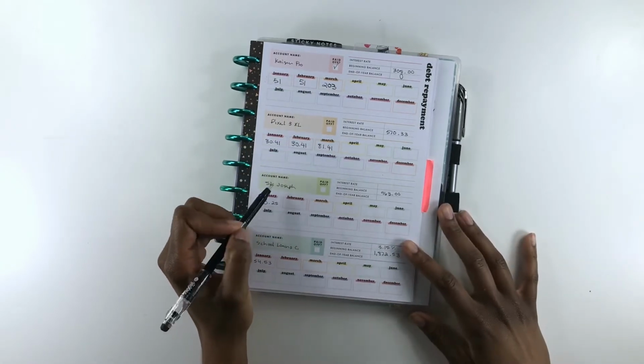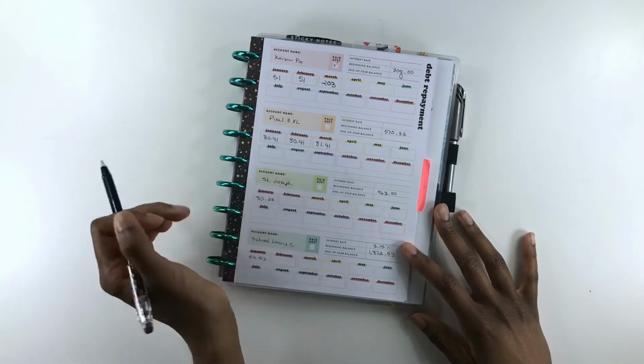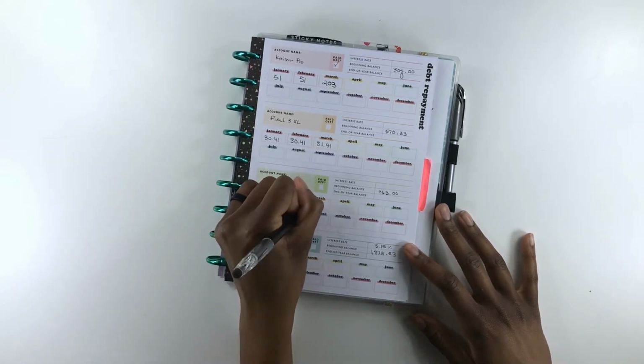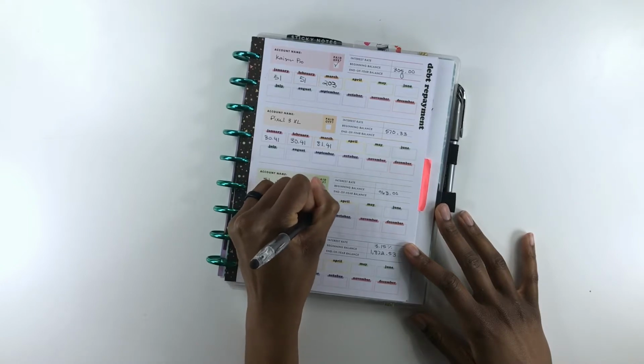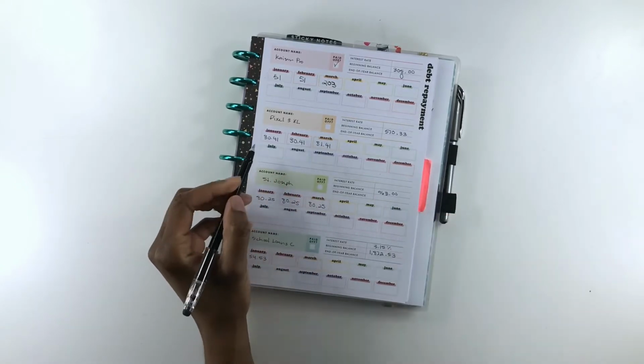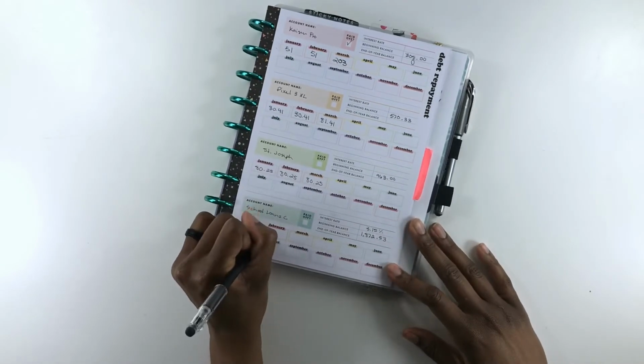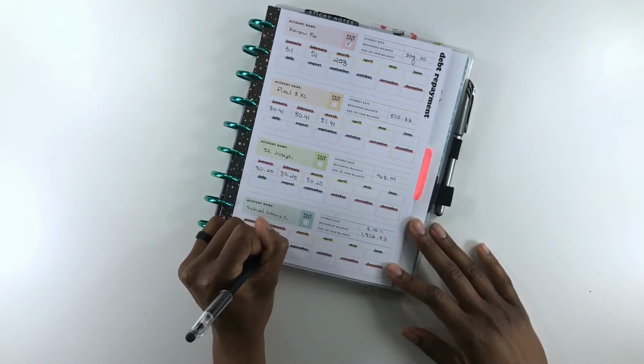Okay, so St. Joseph is a hospital bill. This one, I know I've been paying just the balance, $80.25. Okay, and then for the rest of them, I'm just going to fill in the balances.